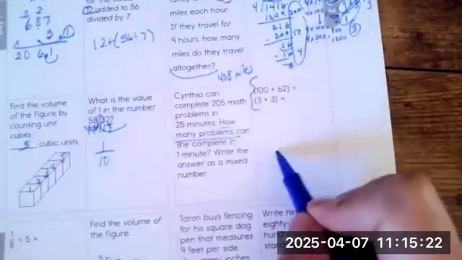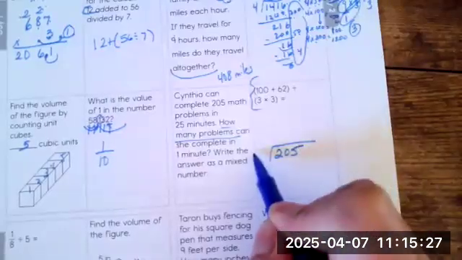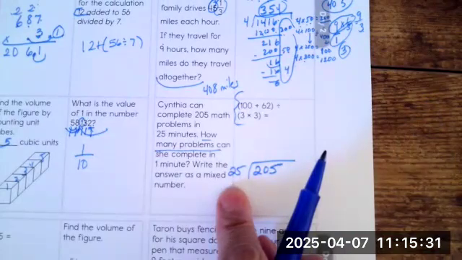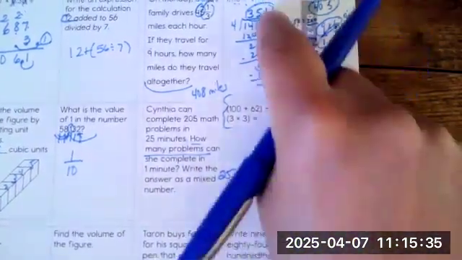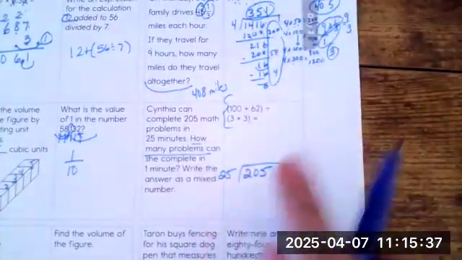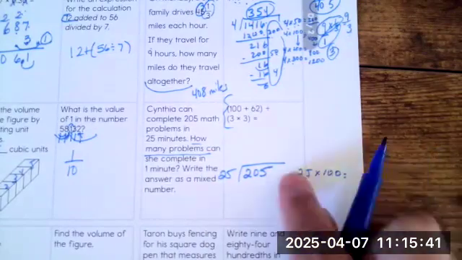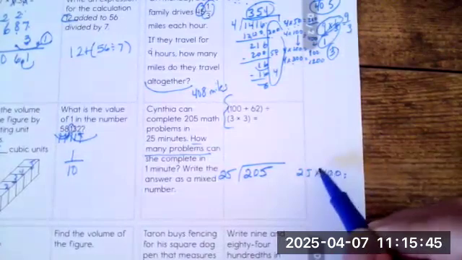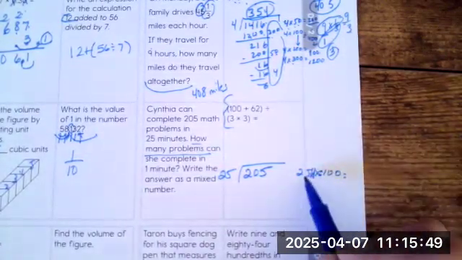We have a total amount of 205 math problems, and she's completing these in 25 minutes. So we're going to see how many problems she completes in 1 minute. I'm going to use the same method up here. I know that 25 times 4 is 100 because 4 quarters gives me $1. That helps me remember. So 25 times 4 equals 100, not 25 times 100, sorry.